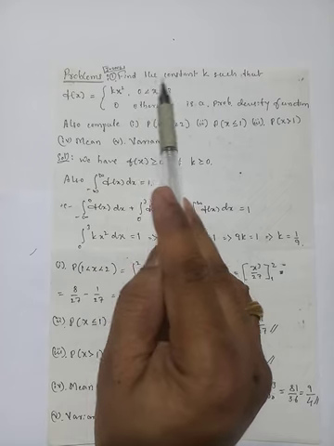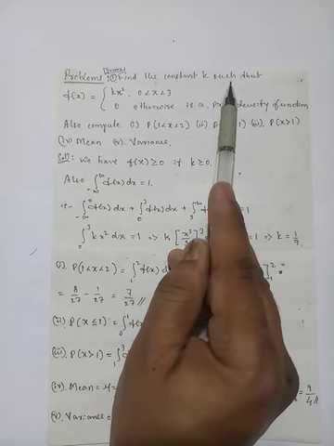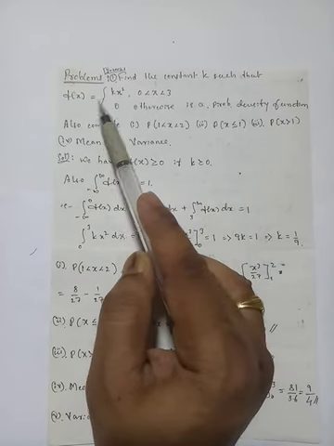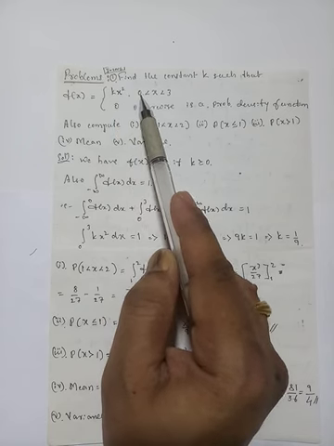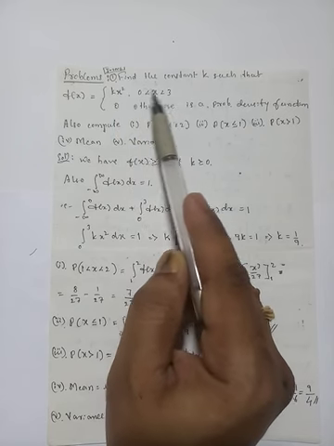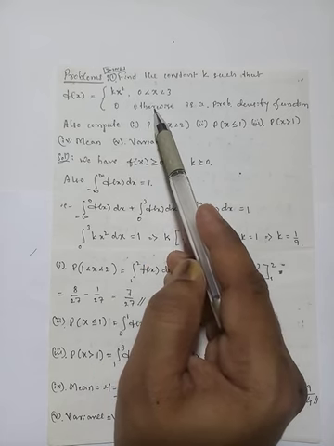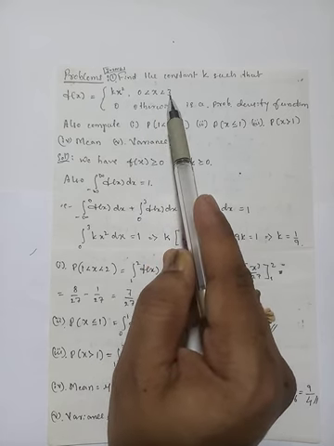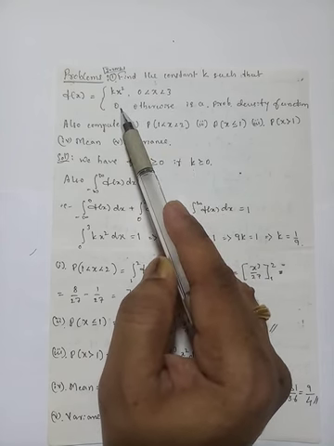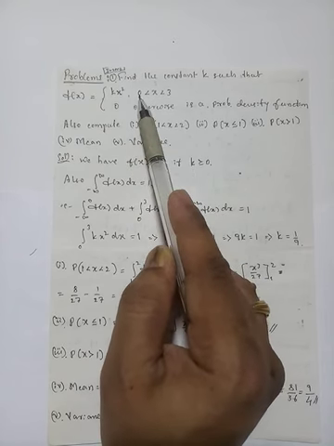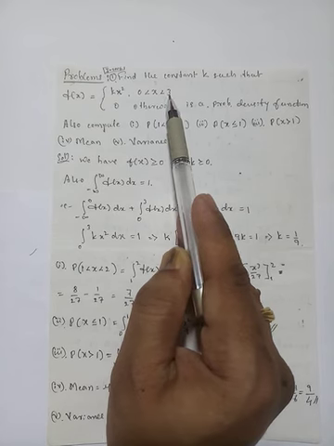The problem is: find the constant k such that the function is given as k x square in the range 0 to 3, and the value of the function is 0 otherwise. So other than this 0 to 3, the value of the function is 0. Otherwise means, it is defined from 0 to 3.